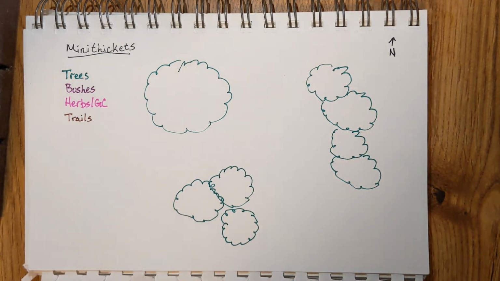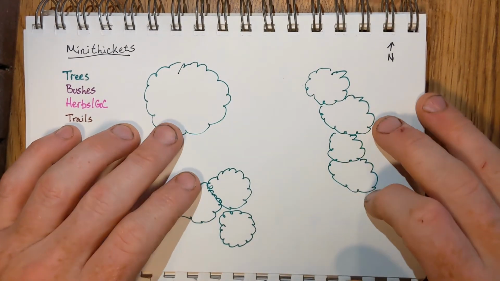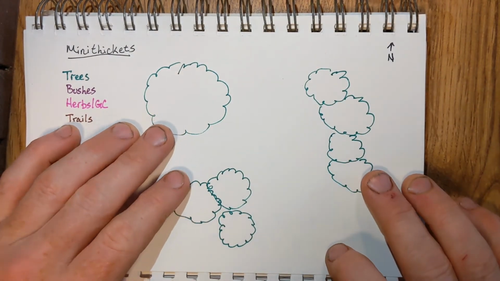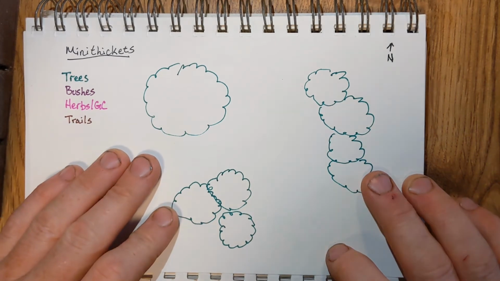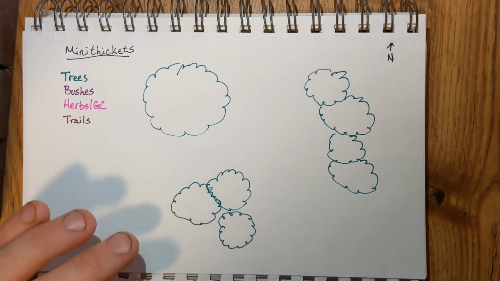When we are thinking about how these items are grouped, right now we just have the trees laid out here, and what we are going to discuss is how these are grouped.